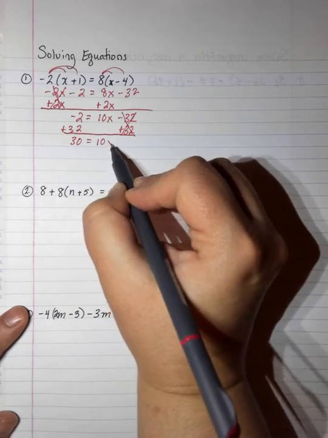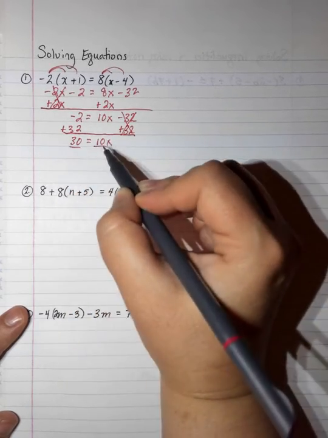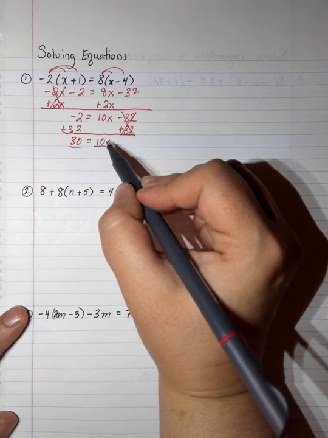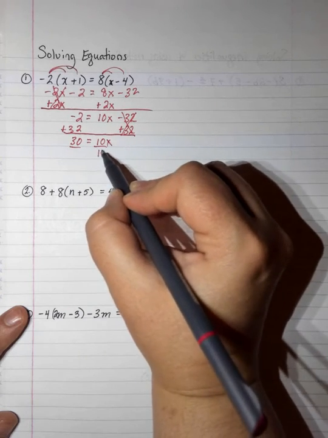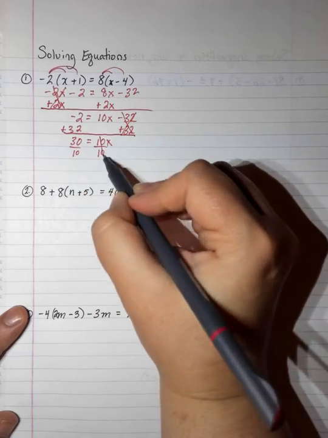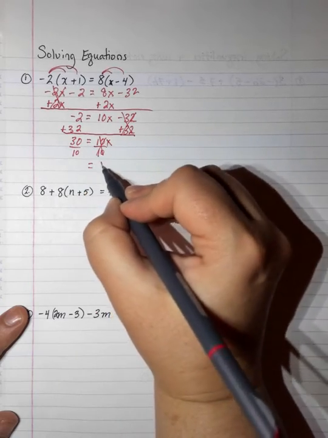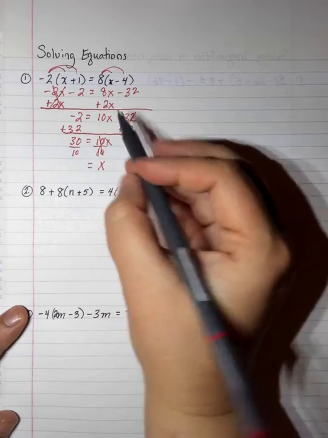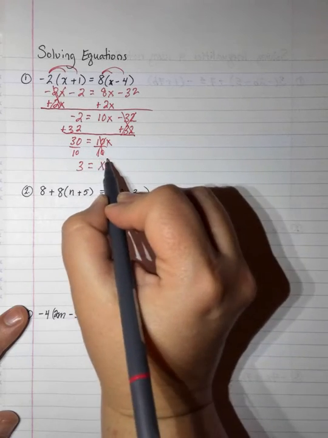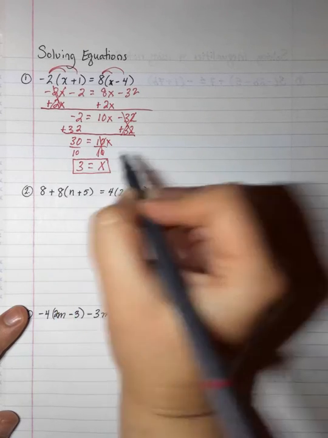Bring down my 10x, and now I divide by the coefficient, or the number in front of my variable. So I divide by 10 on both sides, and that leaves me with just an x. And 30 divided by 10 is 3. So in this case, my answer is x equals 3.